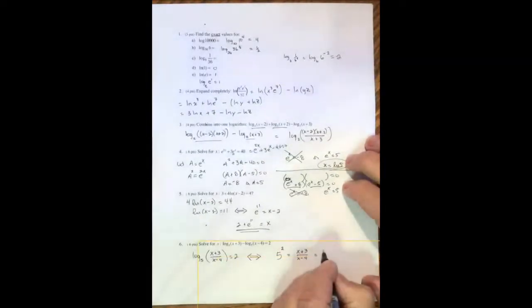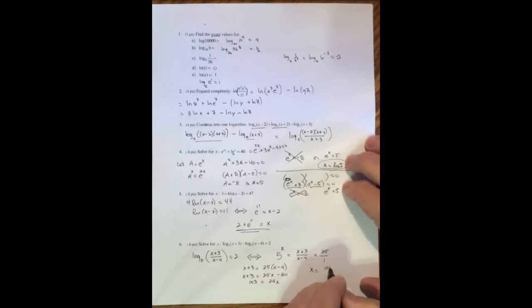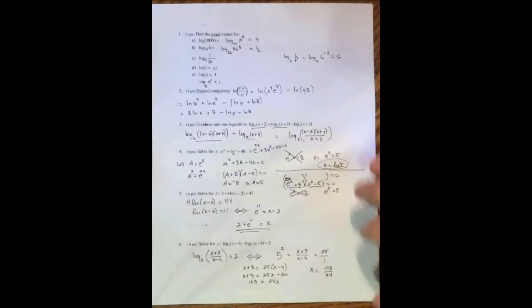Now 5 squared is 25, so I'm going to write that as 25 over 1, and now cross multiply. That gives me x plus 3 is equal to 25 times x minus 4. x plus 3 is equal to 25x minus 100. So that's 24x is equal to 103. So x is equal to 103 over 24.